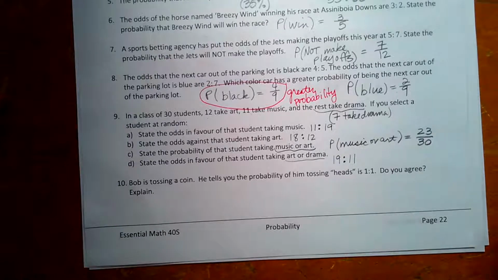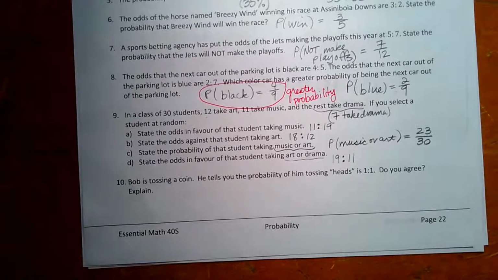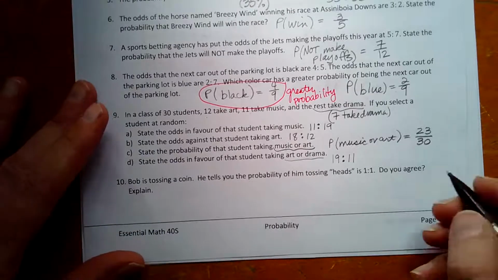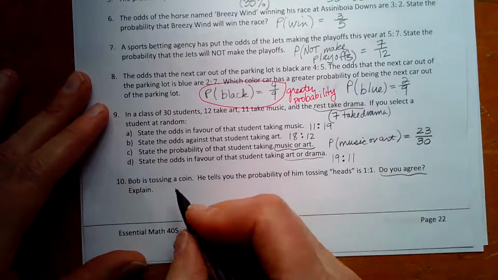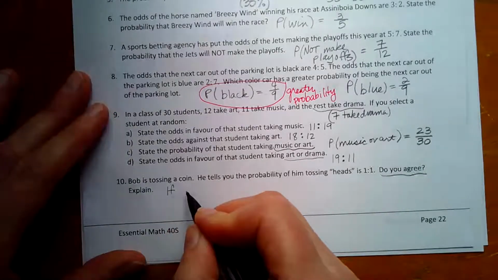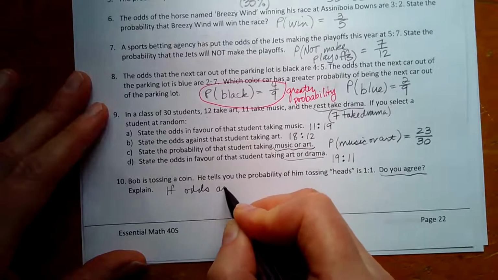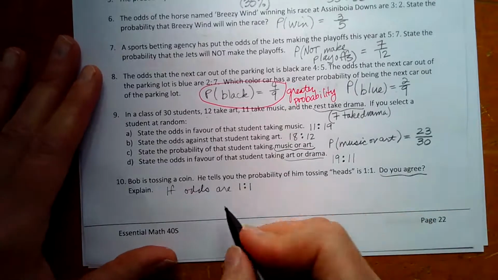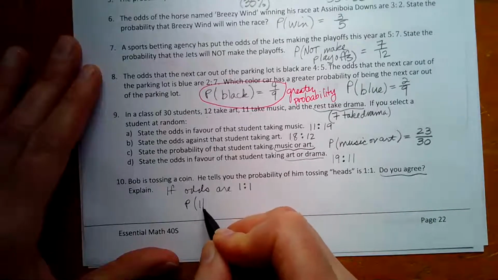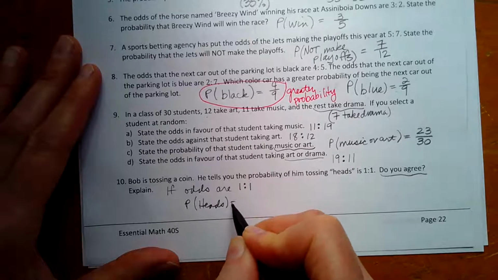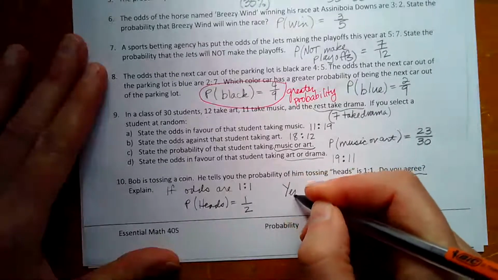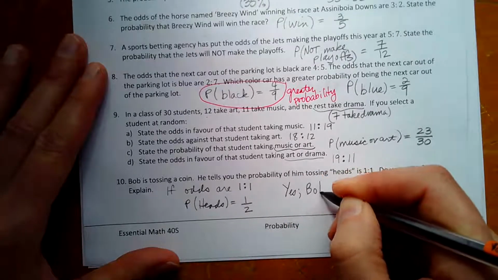And then finally, number 10, Bob is tossing a coin. He tells you the probability of tossing heads is 1 to 1. Do you agree? Let's see. If odds are 1 to 1. That means probability of heads is 1 out of 2, which is correct, right? So yes, Bob is correct.